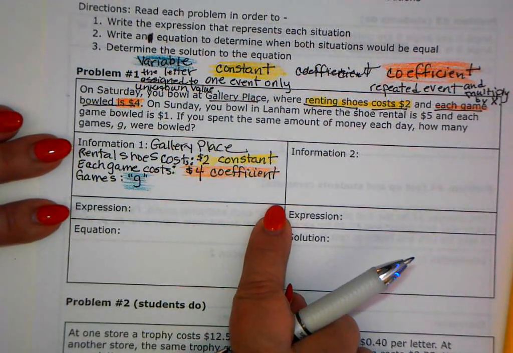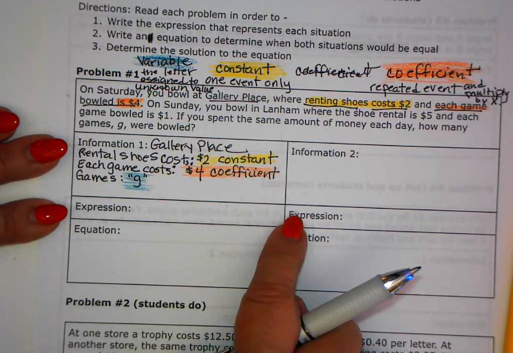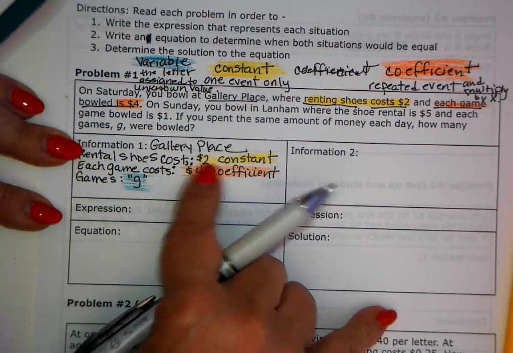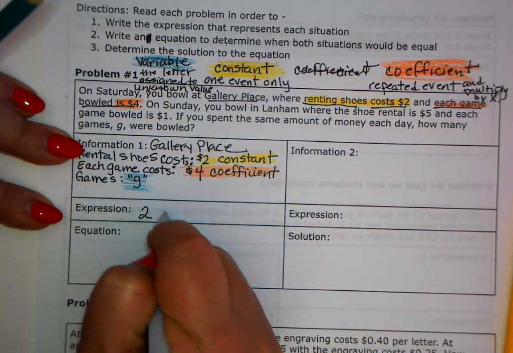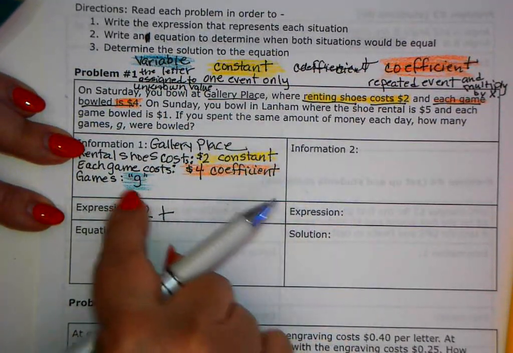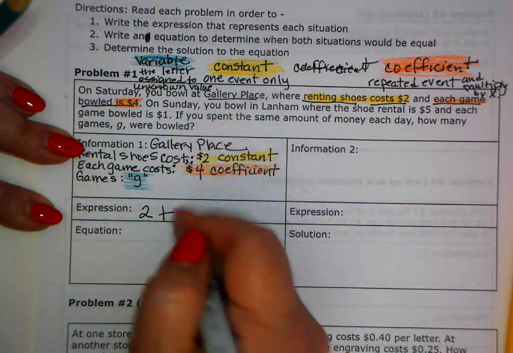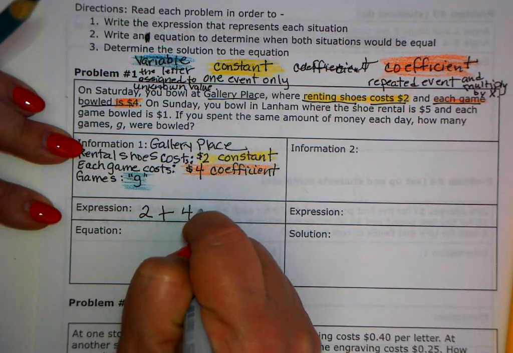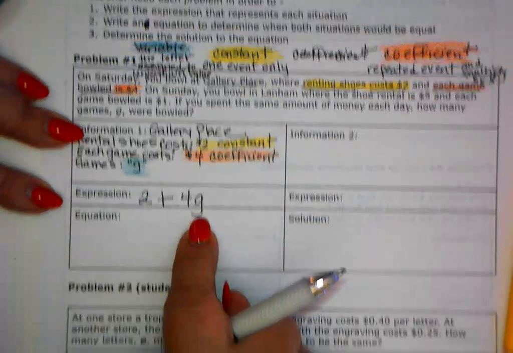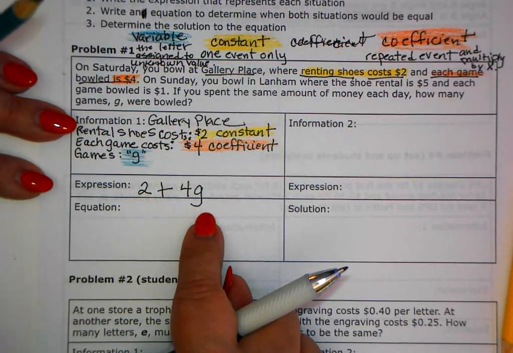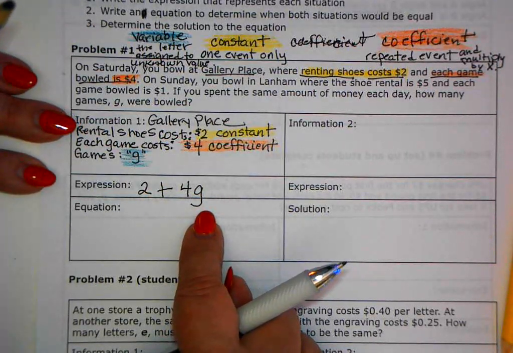Okay? All right. Now I need to create an expression. Well, remembering in the classroom, we had that the coefficient goes with the x, or the letter, and the constant is what we're adding or subtracting to that. So here I have $2, right? Plus, this is my coefficient that's going to go with my letter. It could have been x, but here they assigned it as G. So then it's going to be 4G. An expression means that it does not have an equal sign. It's just letters and numbers and symbols that create the sentence.